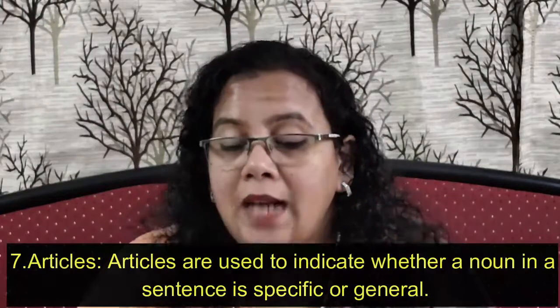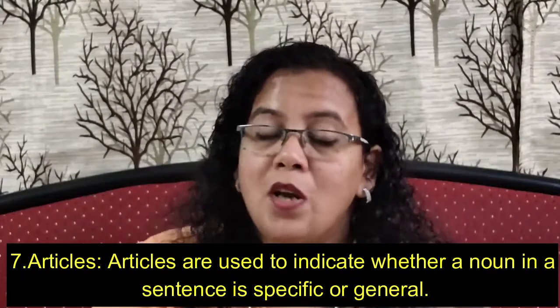Then the next part of speech is article. Articles are a part of speech. Now, what are articles? Articles are used to indicate whether a noun in a sentence is specific or general. That is the job done by an article.